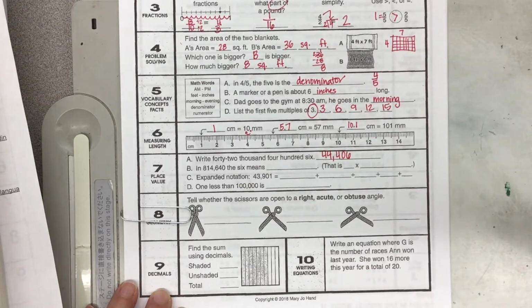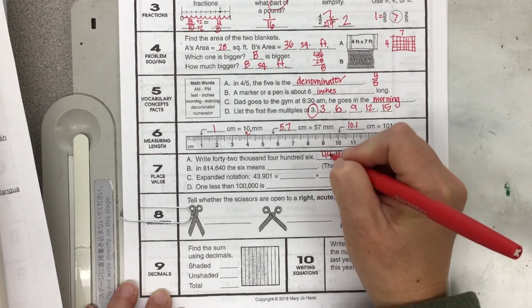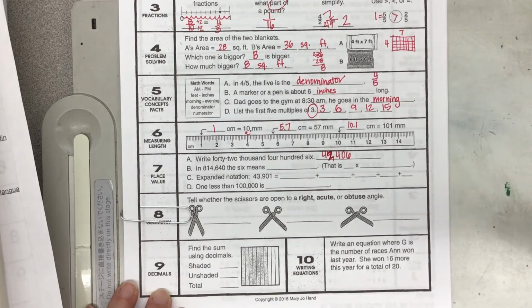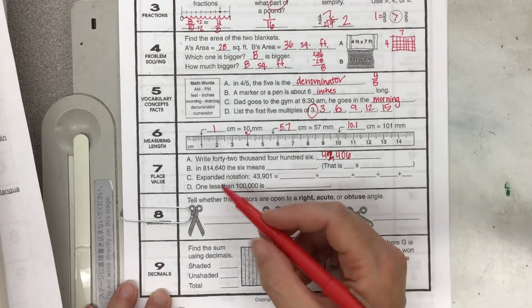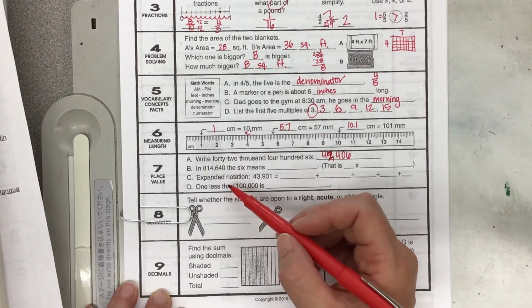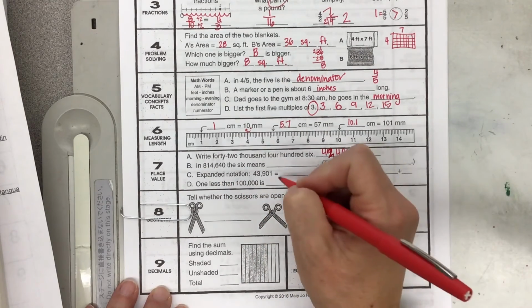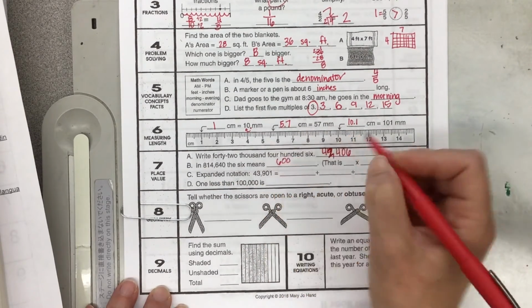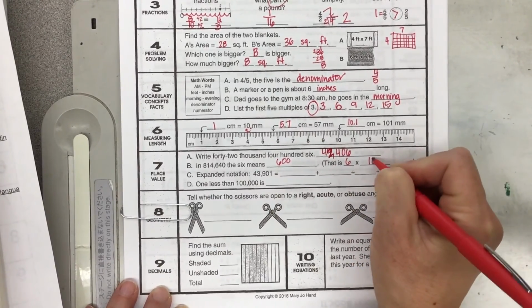44,406. Whoops, I wrote that wrong. 42,000. Good. In 814,640, the 6 means 600, which is the same as 6 times 100.